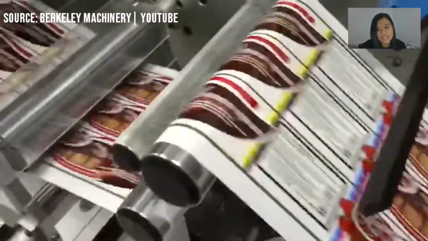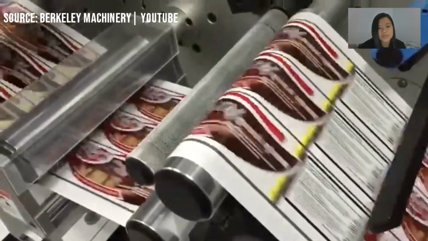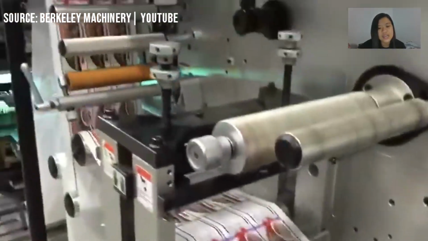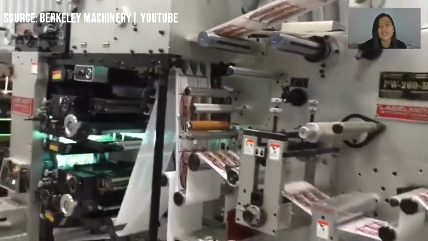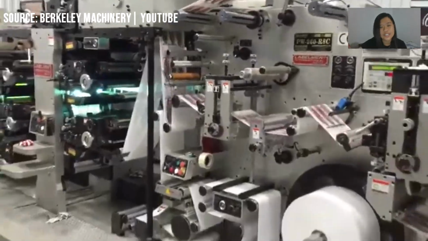On a rotary press, the plate is curved around a cylinder and the substrate is passed between the plate cylinder and an impression cylinder to transfer the image on one side of the page. Now you see the difference?